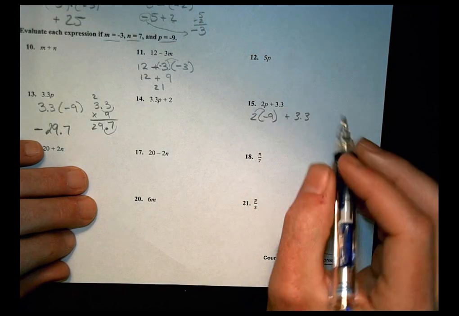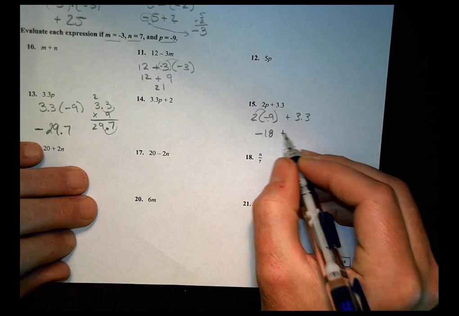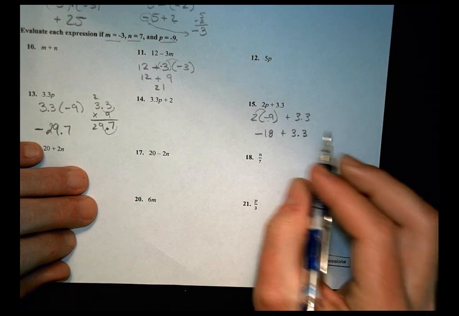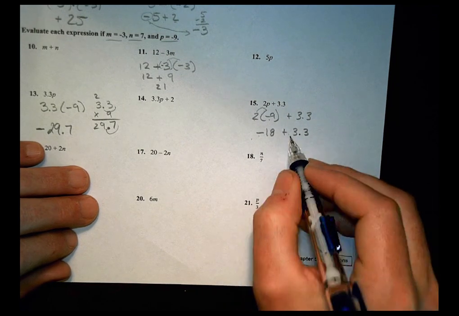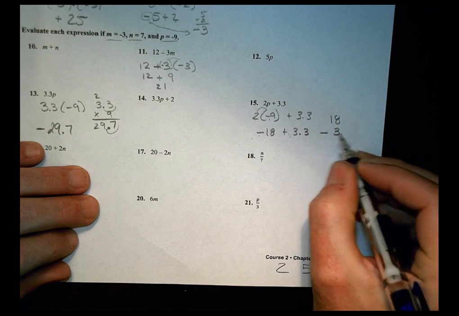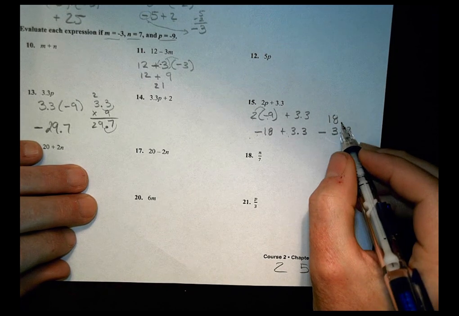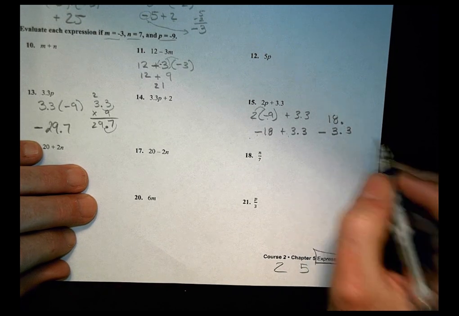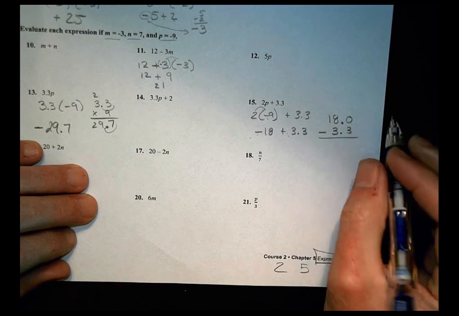Number 15, this is again a 2 times a p, which is -9, plus 3.3. So 2 times negative 9, a positive times a negative is a negative 18, plus 3.3. And so in this case, the signs are different, so we need to find the difference. So I'm going to do 18 minus 3.3. Now it's important that you stack this up the right way. So I'm going to align my decimals. I'll put a decimal there and add a 0 right there so I can subtract the 3.